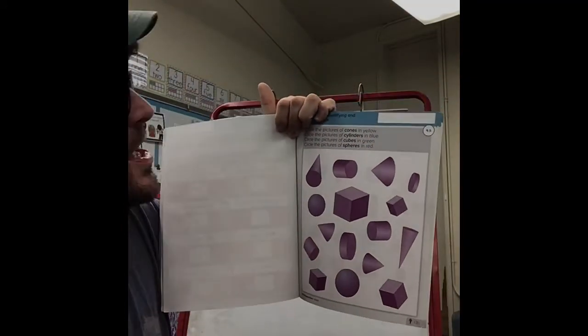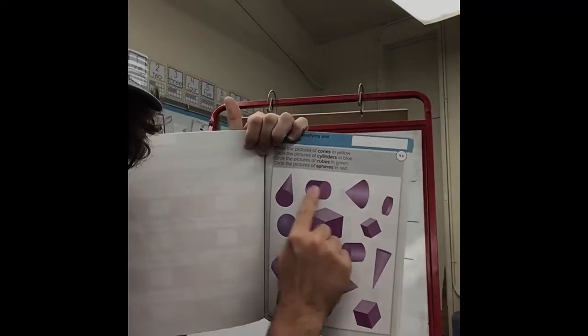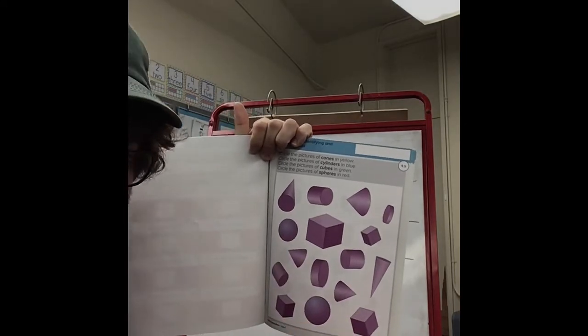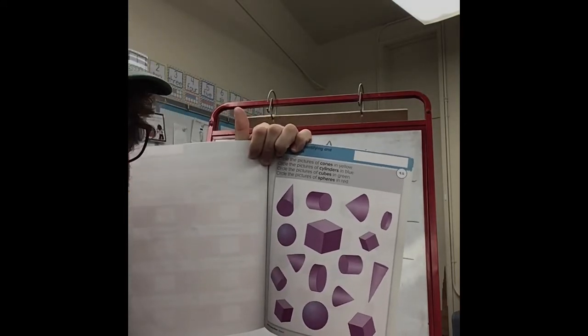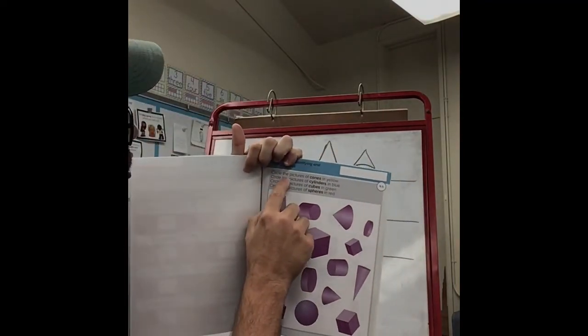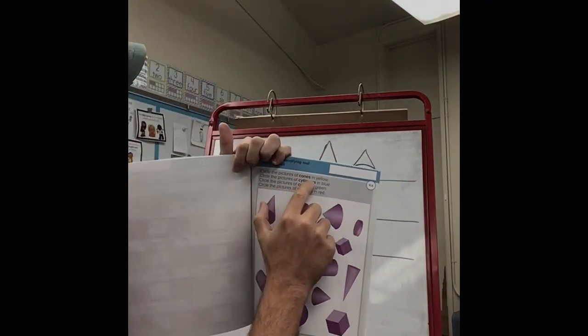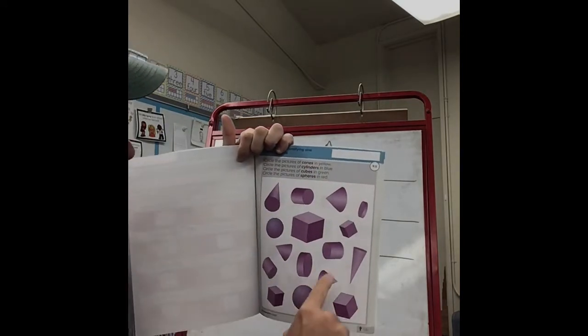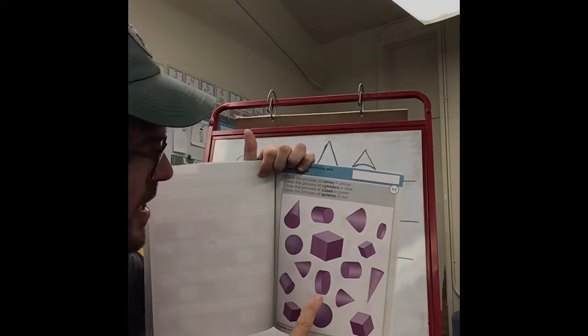So the page says 131 here. It's got all these shapes. Hopefully you recognize a few of these. Some of those cones are pretty easy to recognize. You're like, I could eat ice cream out of that. So it says circle the pictures of cones in yellow. So all the cones on the page, I want you to circle with a yellow crayon.